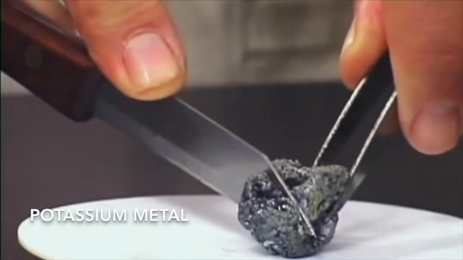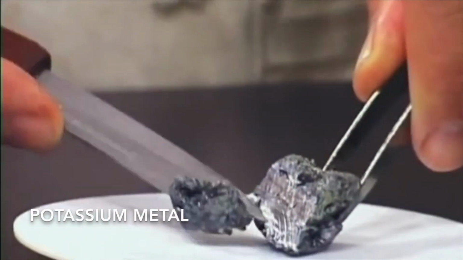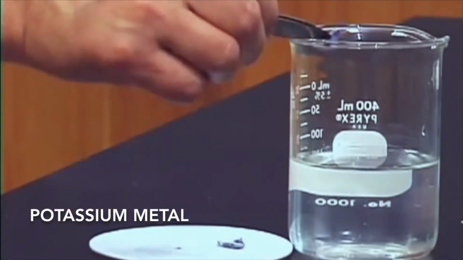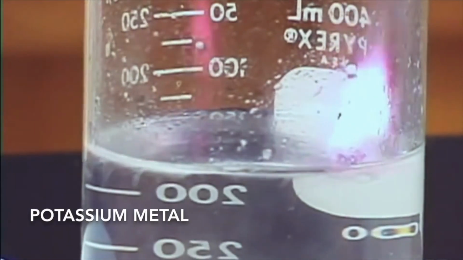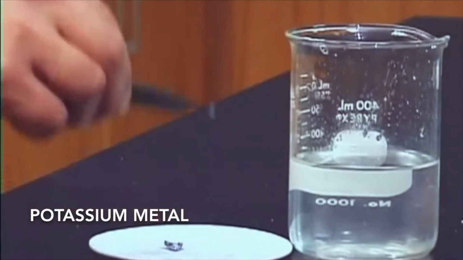Finally, we have potassium. Like the other two metals, potassium metal is soft and shiny when cut as well. When placed in water, a similar reaction happens. However, notice this time, the heat of reaction produced is so strong that it produces a purple flame.